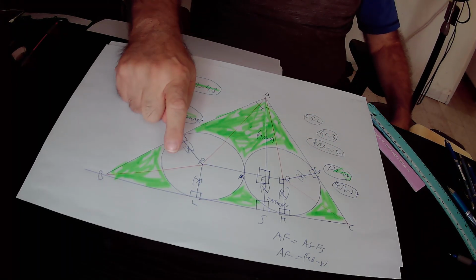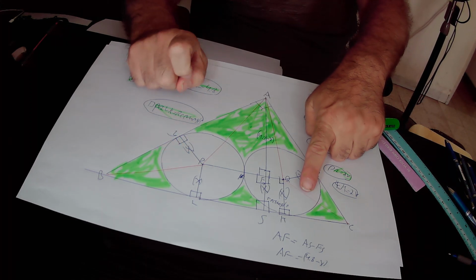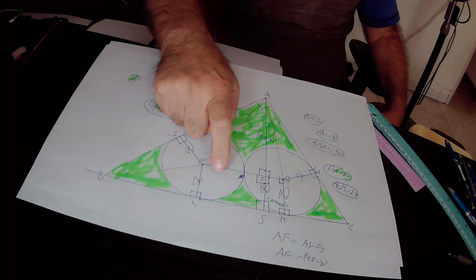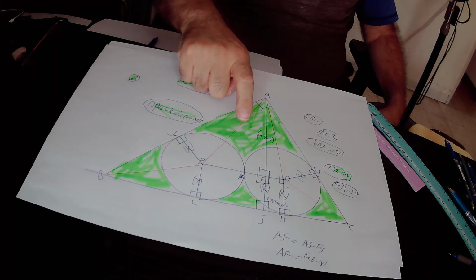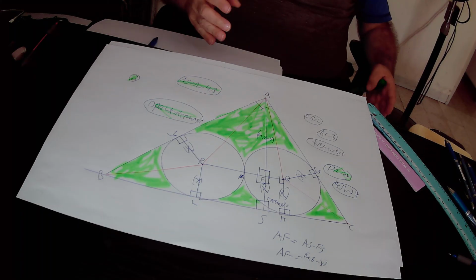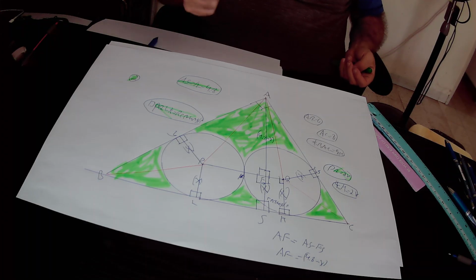This is the third shape, triangle BPL. This is the fourth shape, triangle QKC. This is the fifth shape, PQKL. And this is the sixth shape, triangle APQ. It is very clear that the triangle ABC must be equal to the sum of the areas of the six shapes that it consists of.